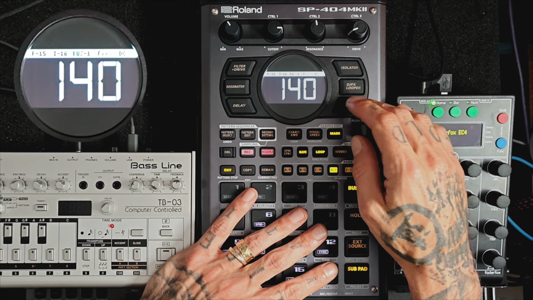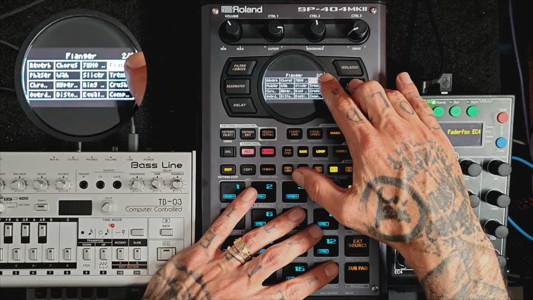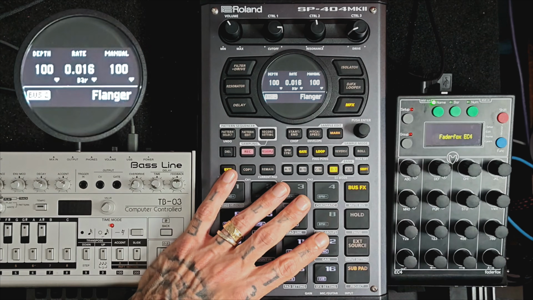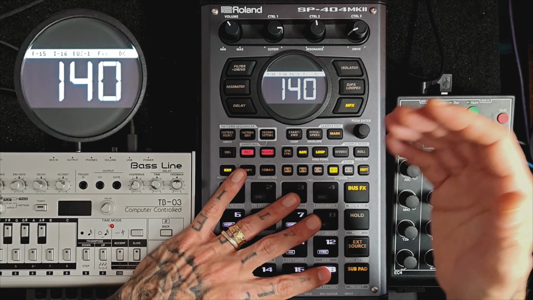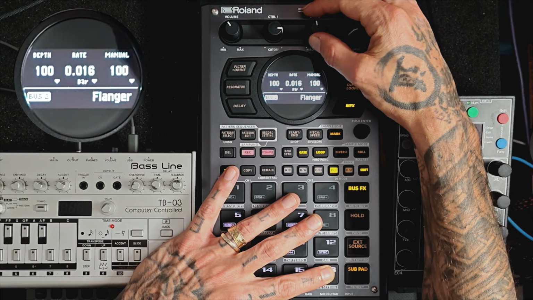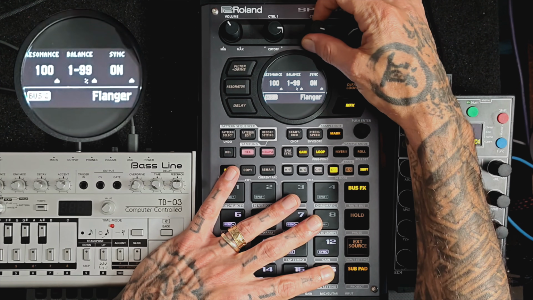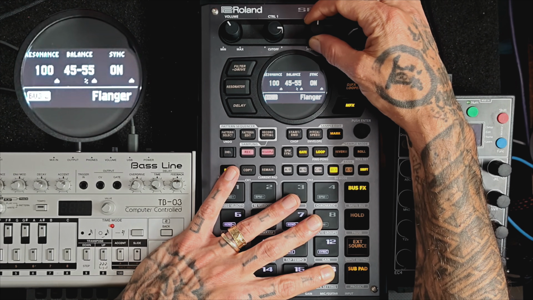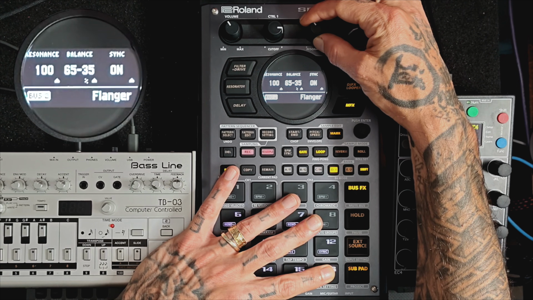Nice. On the bass 2, I want to use a modulation, but this time I use the flanger. You can use also the phaser. It depends on the loop, of course. Let's use the phaser for this example. I set the balance not too high.